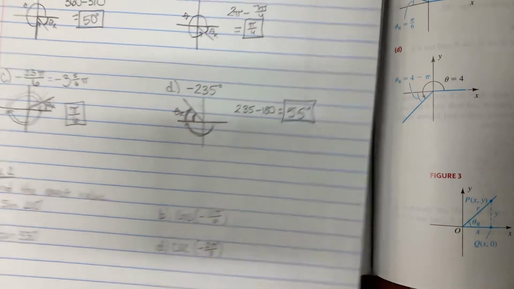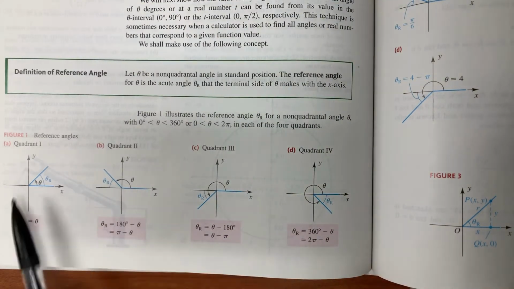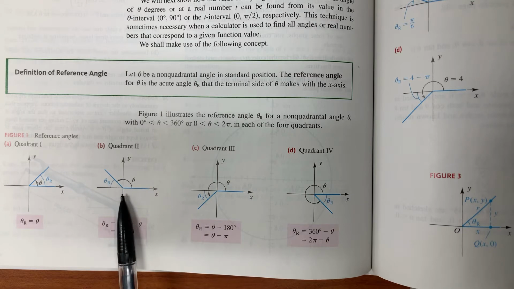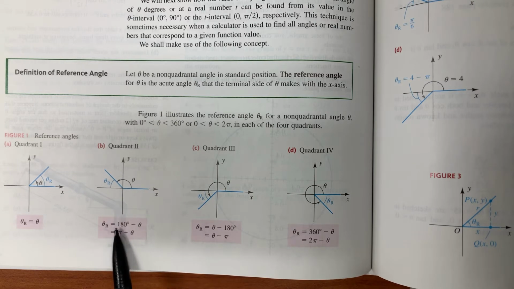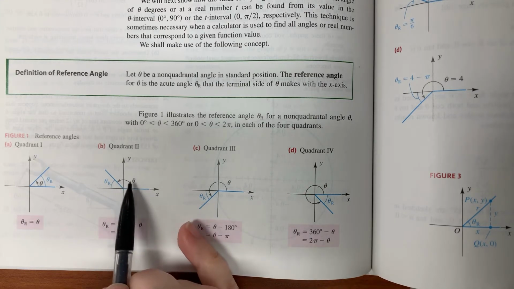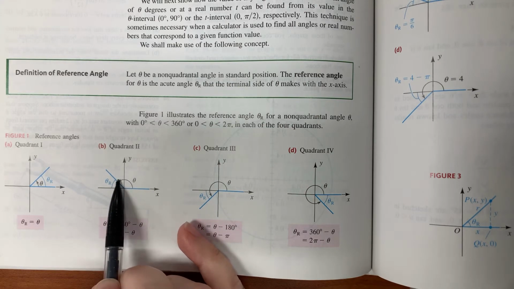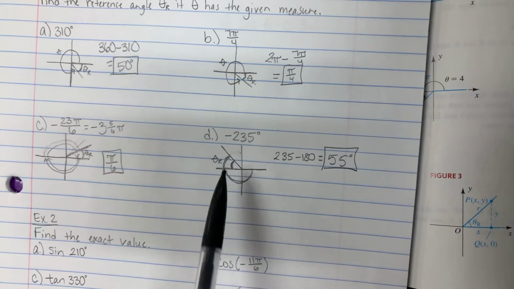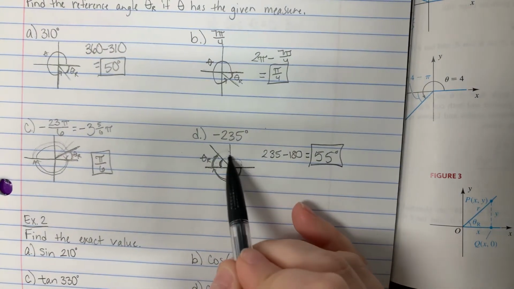What the book tells you to do in this one, where is it? Quadrant 2, right here. Part of what they ask you to do is say, well, let's take 180 minus theta, except that theta is this side. So in this particular problem, that was weird because I didn't have this side, right?